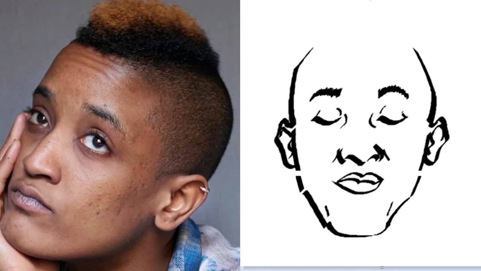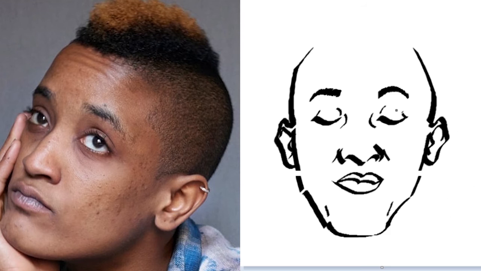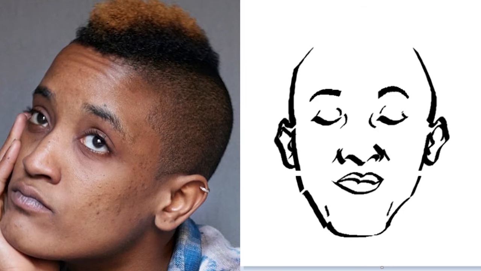You just want to make sure you get the main shape and try to make sure the width of each eyebrow looks appropriate. All right, so that's looking pretty good right there. I'm cleaning up any messes I made with the eraser tool.